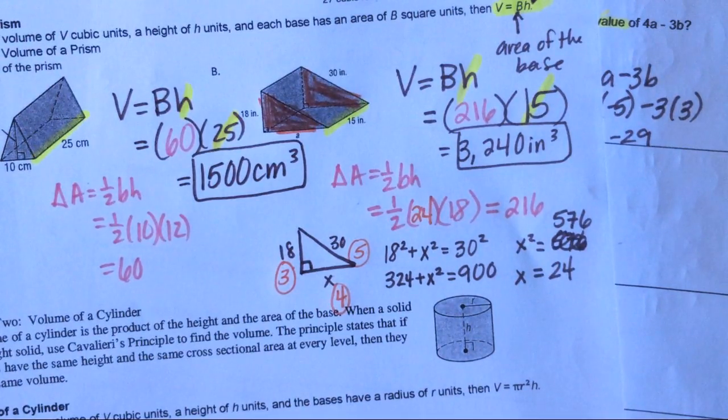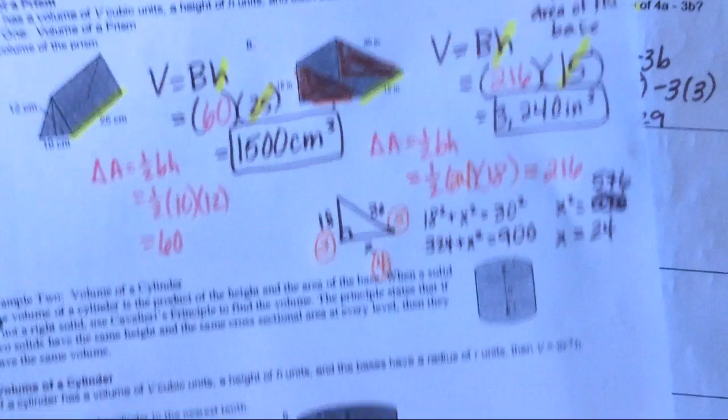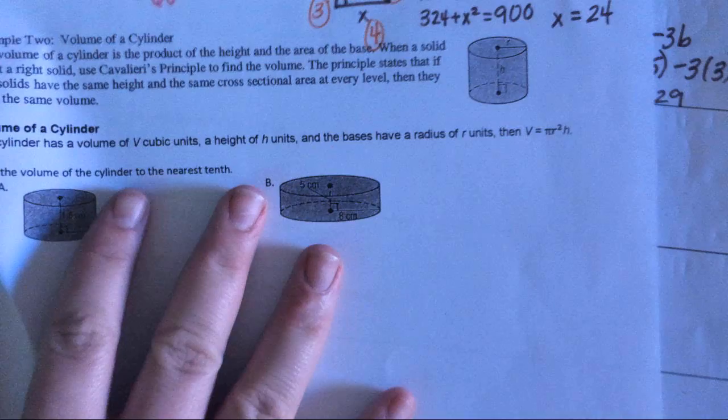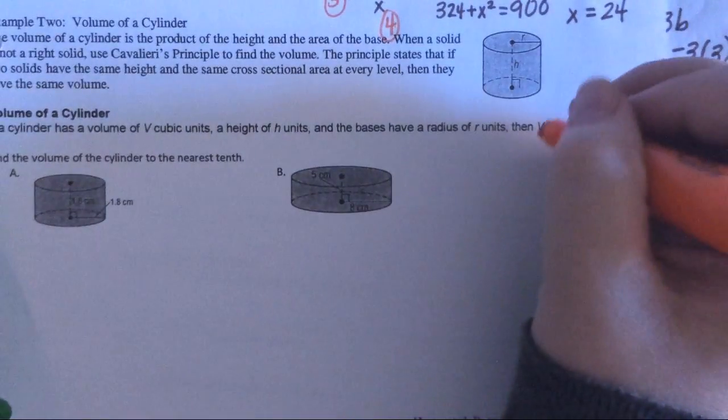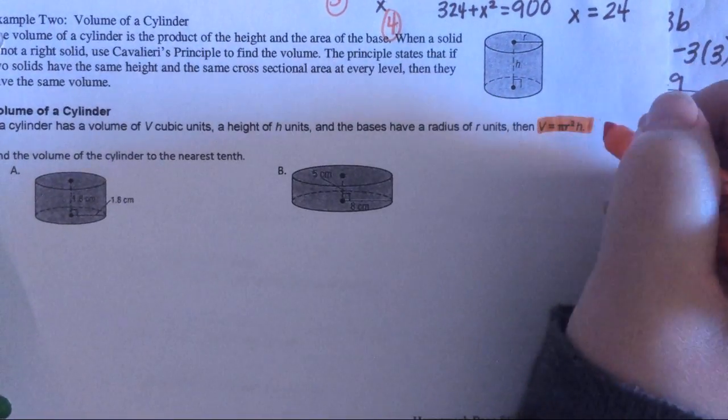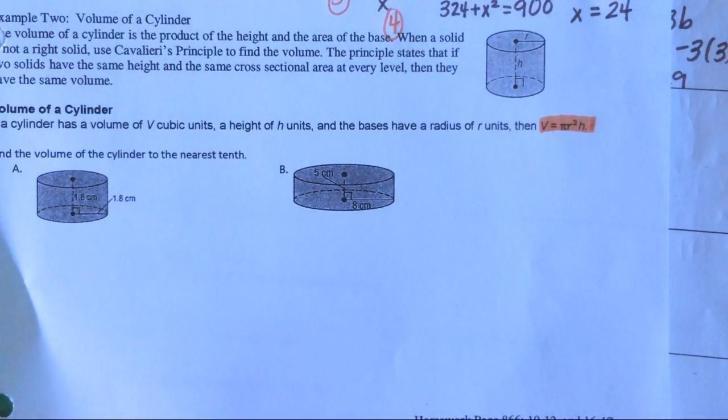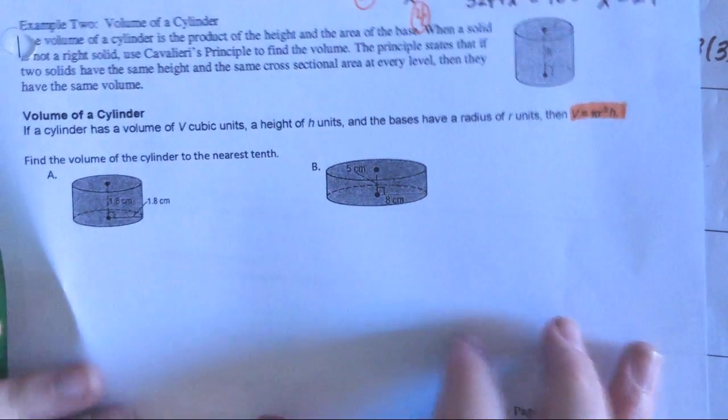Are there any questions about this? To me, volume's super duper easy. But again, I pay attention in math class. We get to cylinders, and it's volume equals pi r squared h. And you thought the last ones were easy, and suddenly we've gotten even easier.